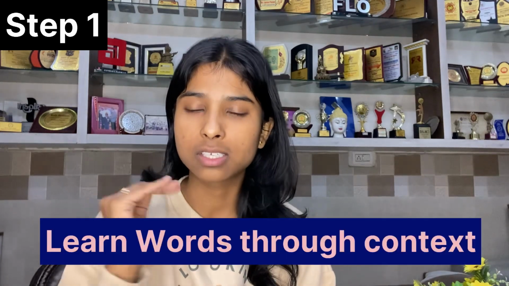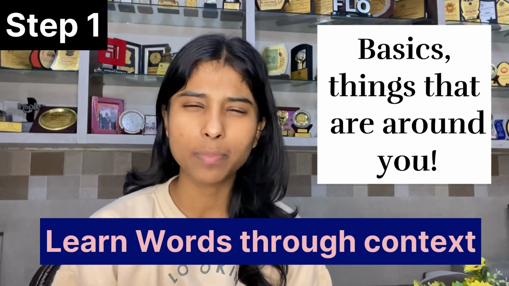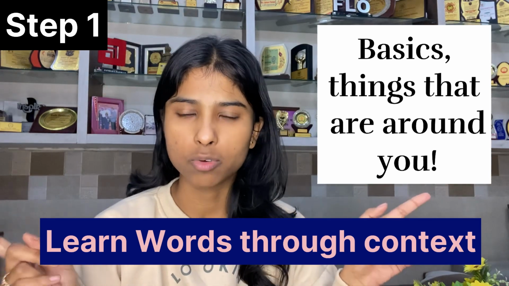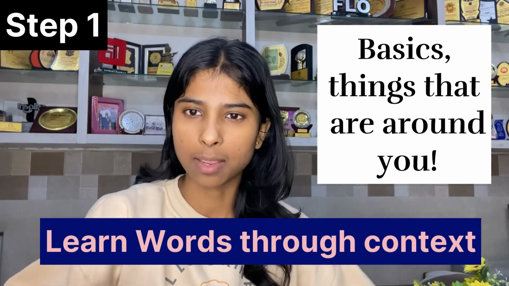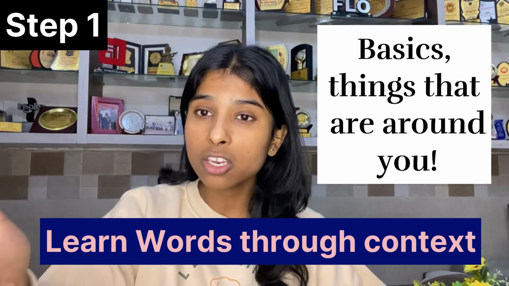Now I always say this, you do not have to cram vocabulary. Like, you do not have to pick out a book and then learn 10 different words and then cram them. This means that and that means this. No, don't do this. Instead of that, you are going to learn vocabulary through context. So I always say this, start from the basics. What kind of basics? The things that you have around you, you know, like a chair or a table, the things that you have in your house.